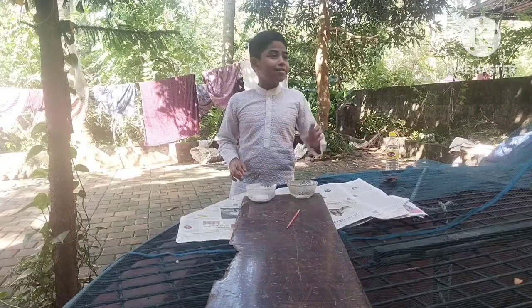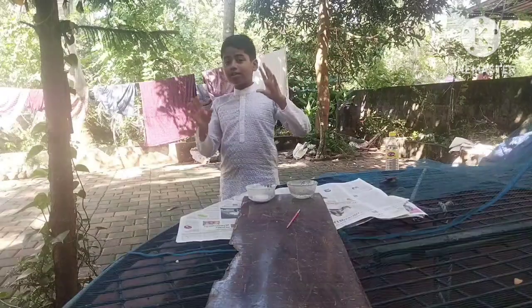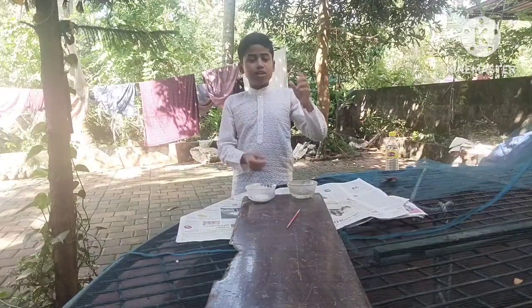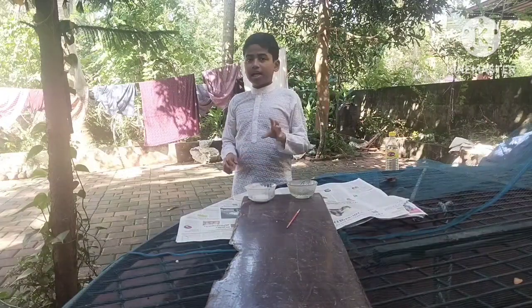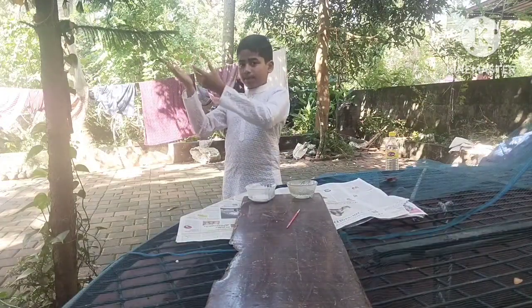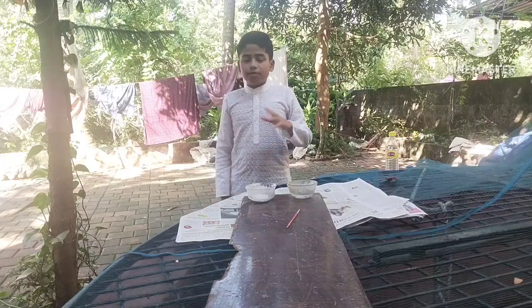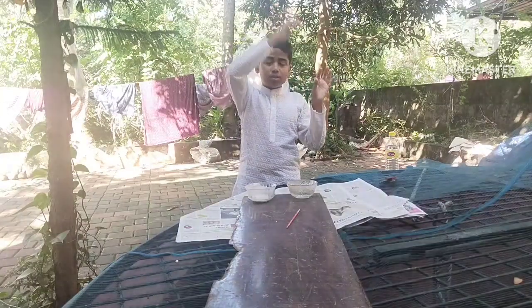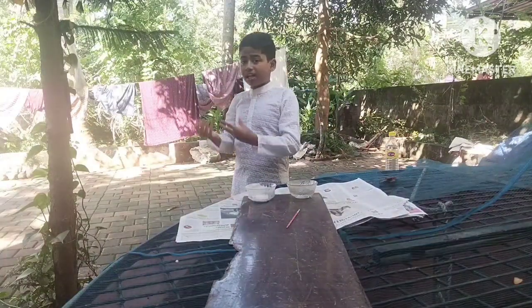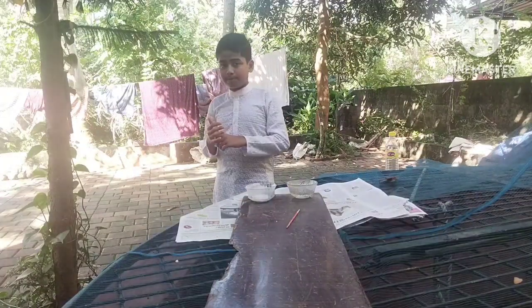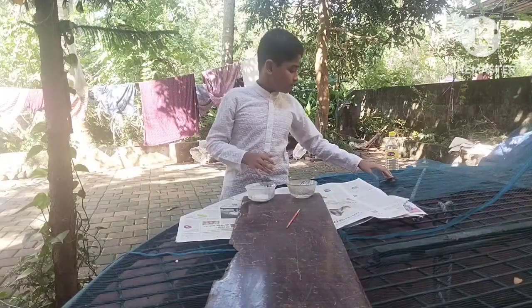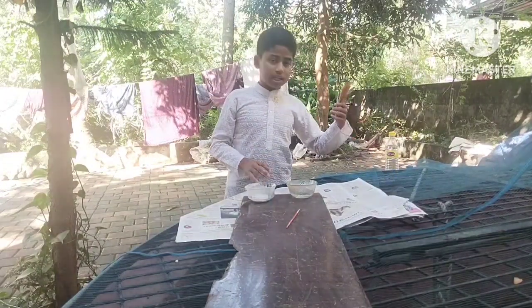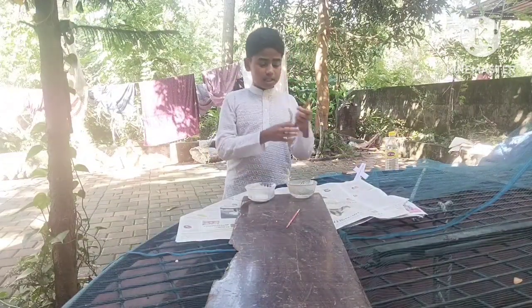You know how the reaction happens in litmus paper, right? When you add acid to the blue litmus paper, it becomes red, and when you add base to the red litmus paper, it becomes blue. Well, we add acid to the blue litmus paper and we dry it so that we can get the red litmus paper. Now we are going to use the same logic using our homemade indicators, turmeric indicators.